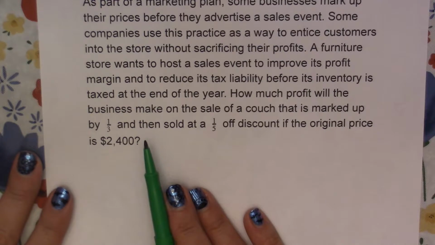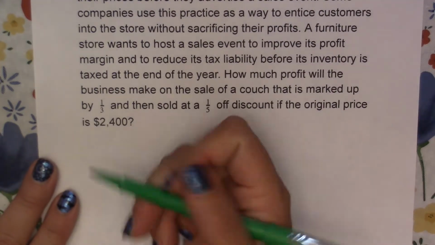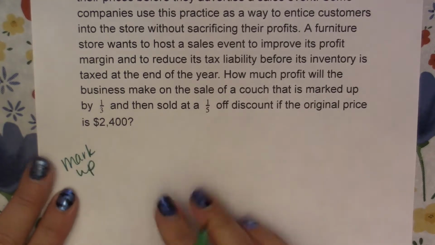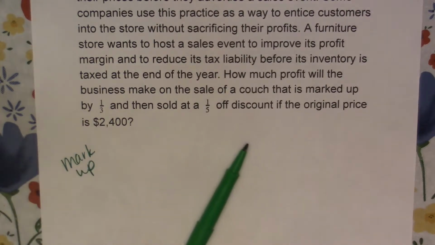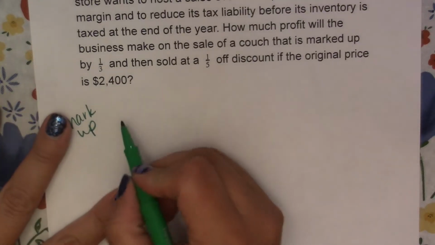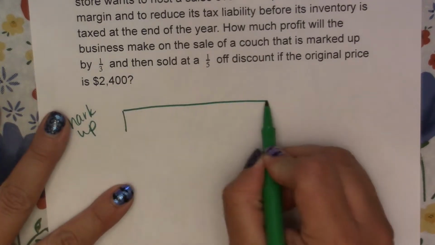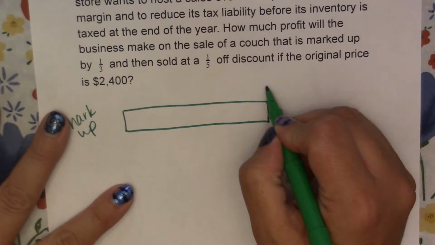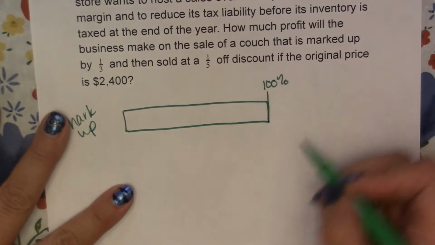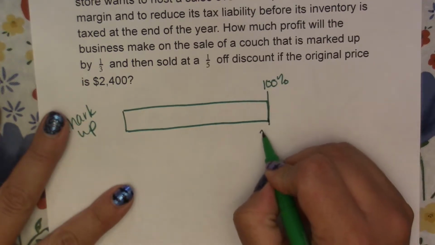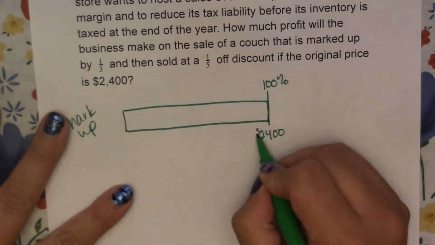All right, so we're going to do this in 2 stages. We're going to start by first finding the markup price. So we're going to find the new price or the new sticker tag they would put on this couch. So I'm going to use my tape diagram to model this. So right here is my 100%, which is the original price. So this is my $2,400.